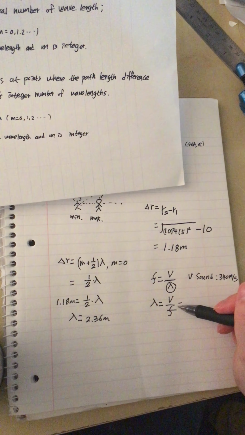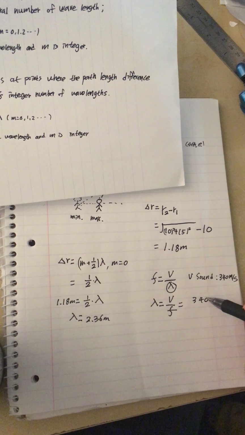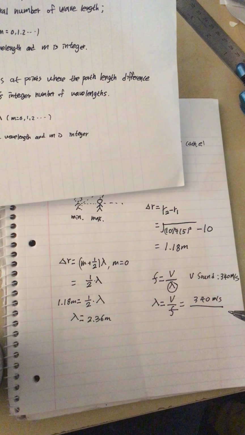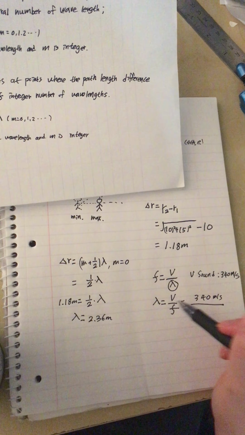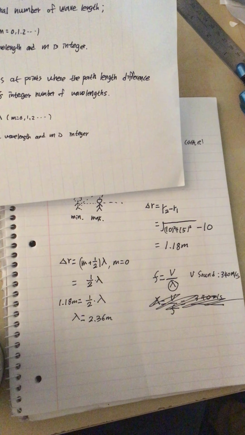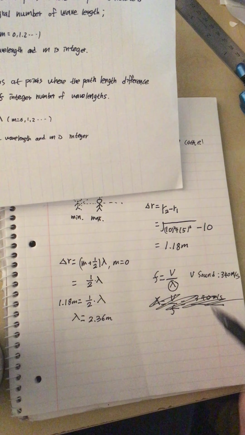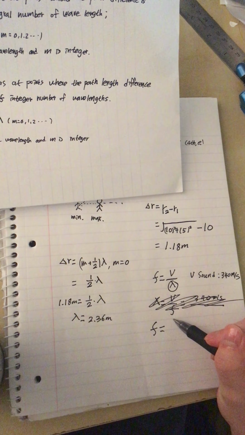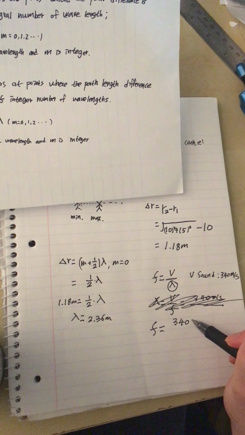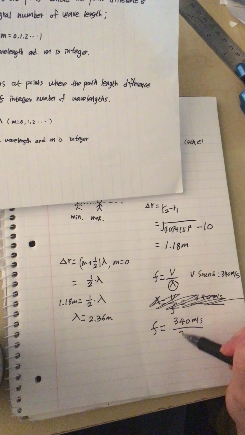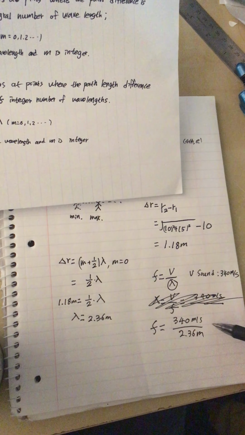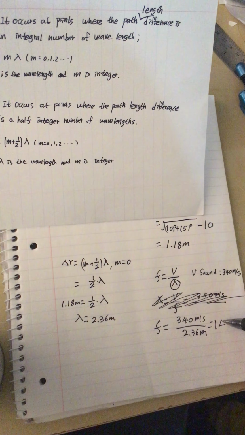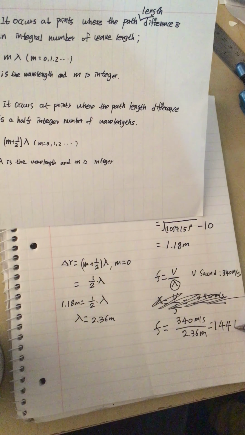So frequency equals the velocity of sound, 340 meters per second, over 2.36 meters. I already did it, and that'll be 144 hertz.